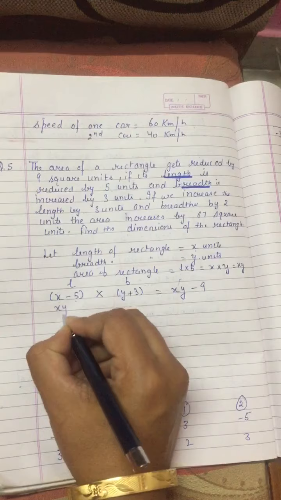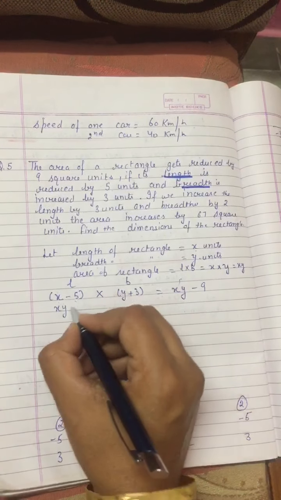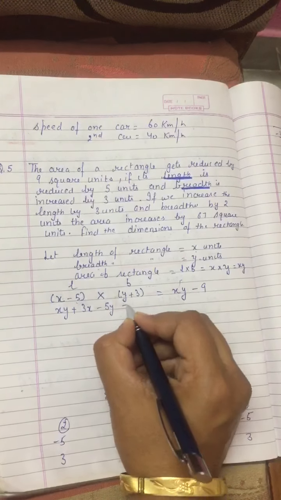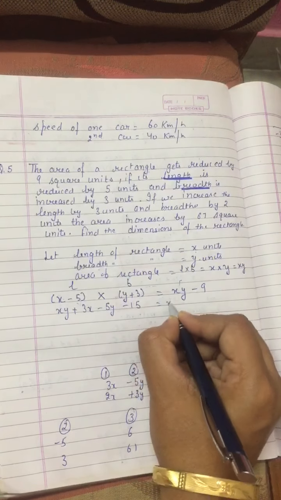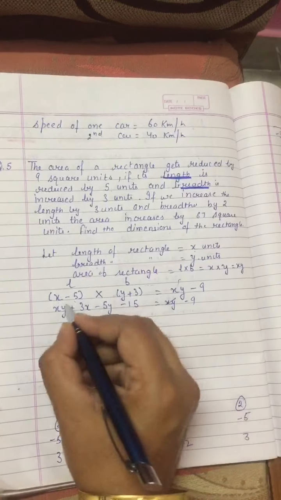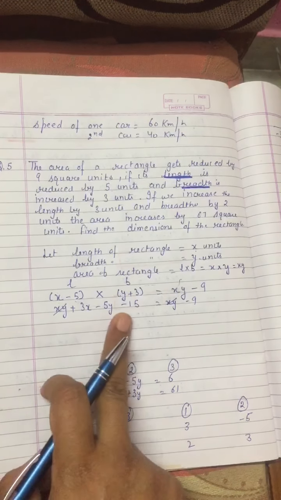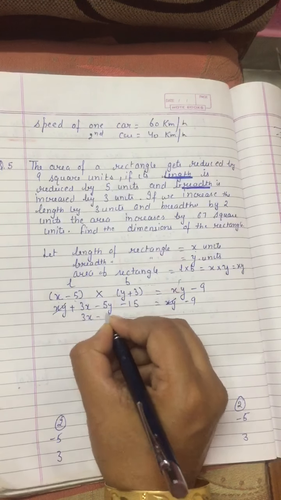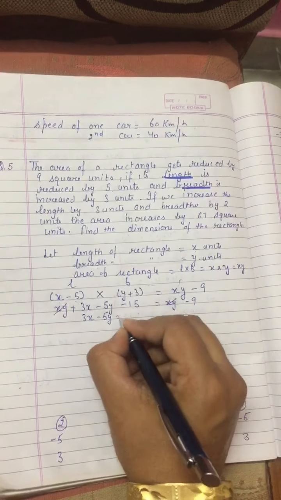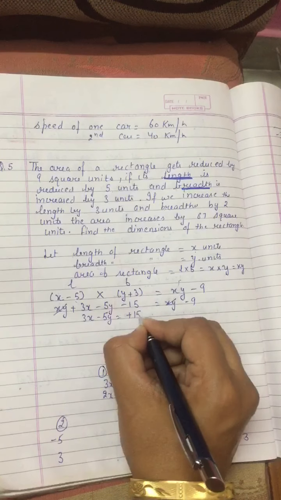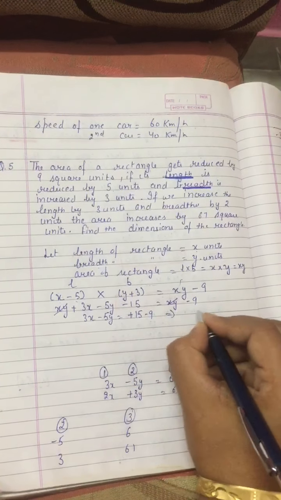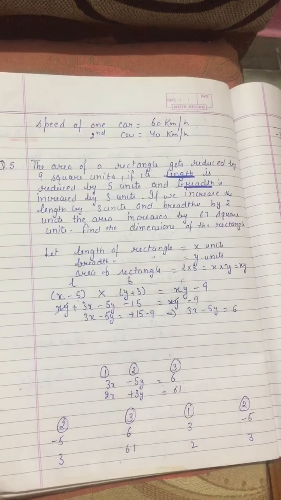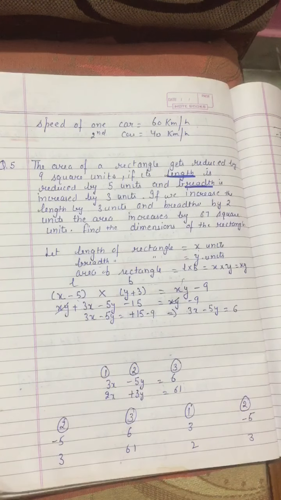xy, and the other one is 3x. 3 into x is 3x, minus 5y, minus 15, equals xy minus 9. xy will be cancelled out, and take minus 15 to the other side. You will get 3x minus 5y equals 15 minus 9, that is 3x minus 5y equals 6. That will be my first equation.